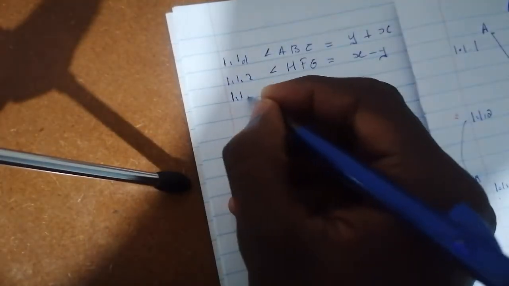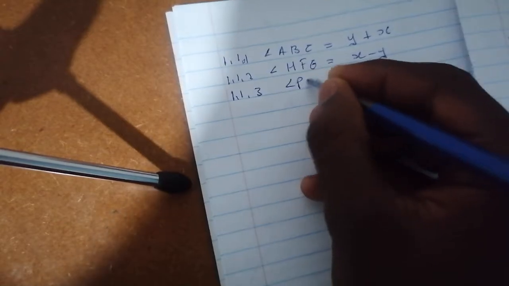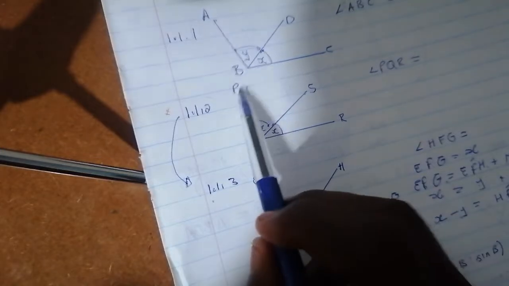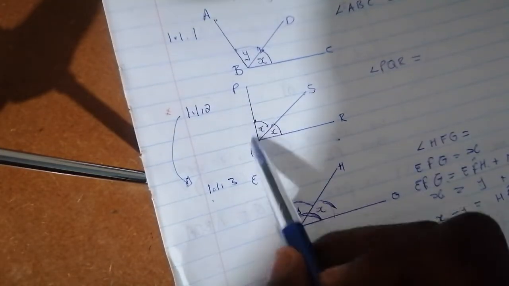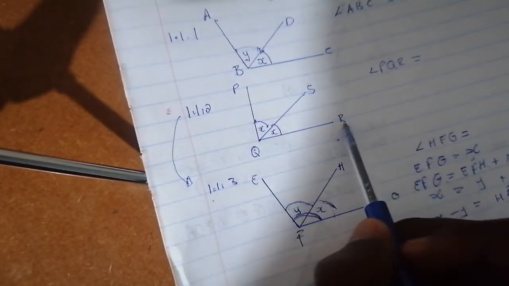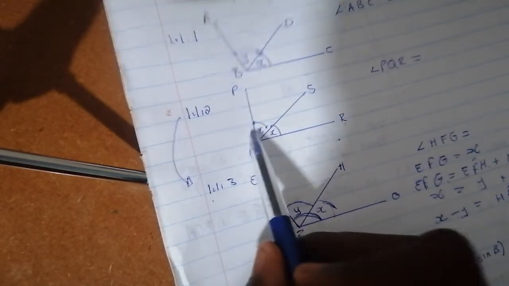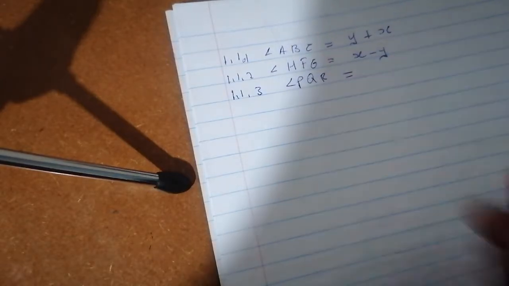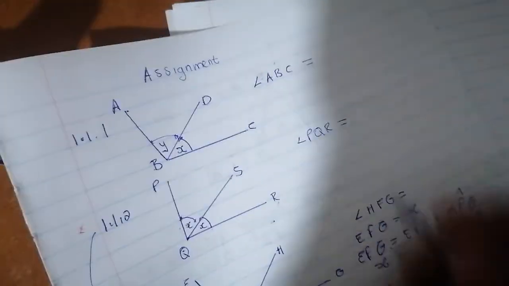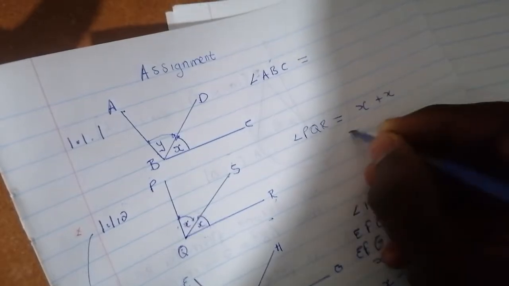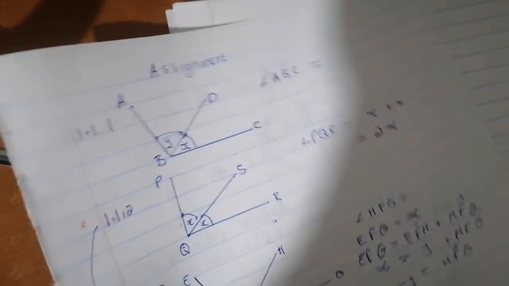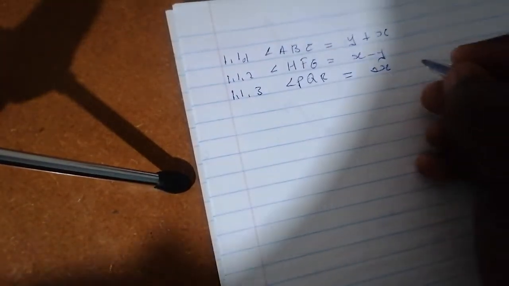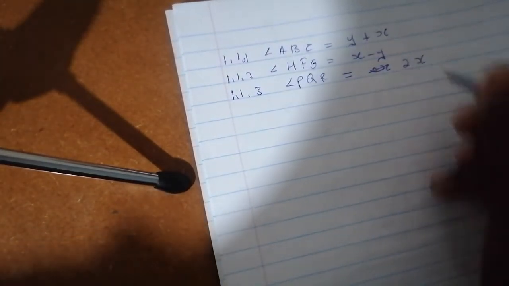So it will be 1.1.3. We are given angle PQR. Which angle? This whole angle PQR. So angle PQR is x plus x, which equals 2x. Sorry guys, it's 2x.